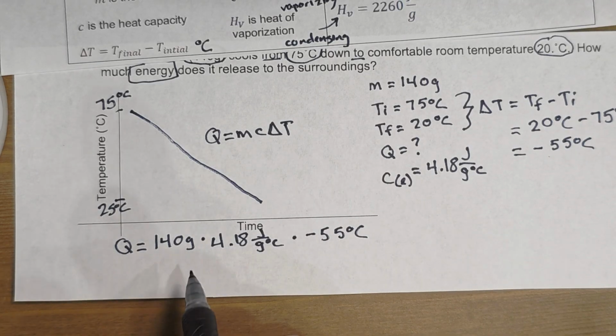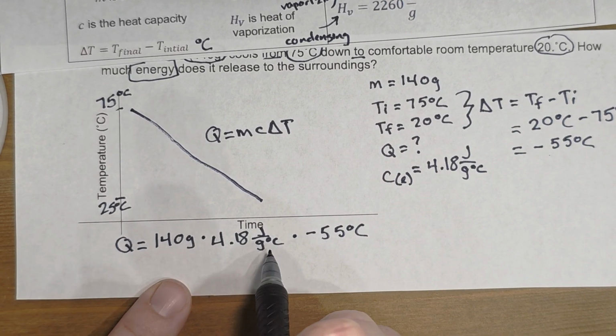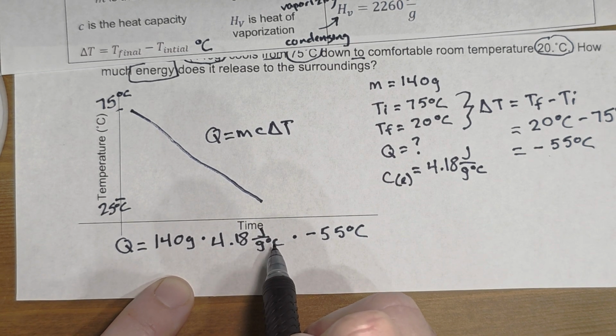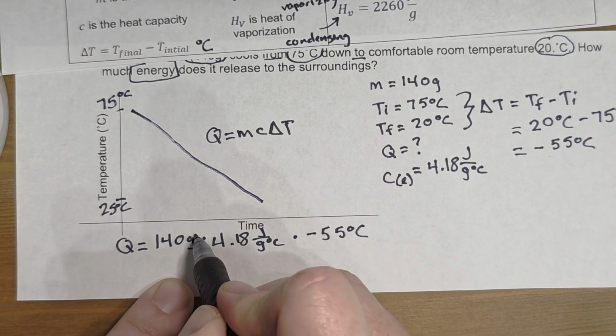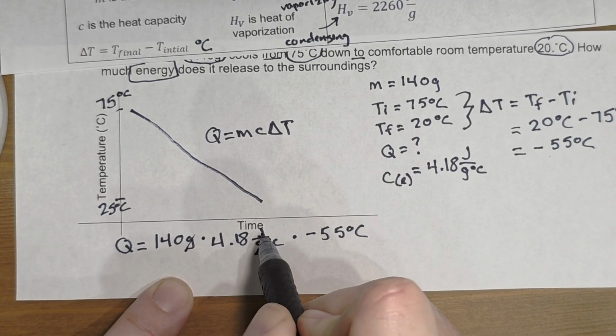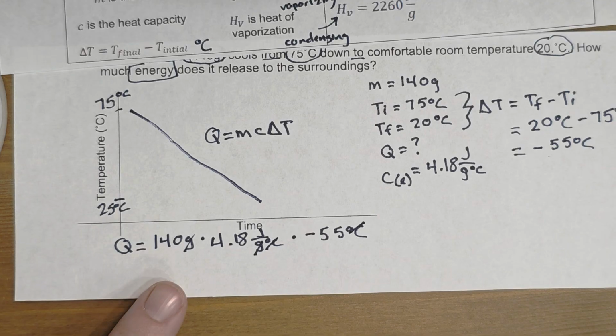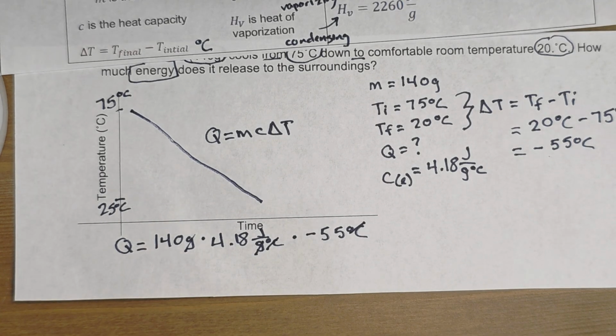Fantastic. If you look at units, I have joules over grams degrees Celsius times grams. My grams cancel out. Joules over degrees Celsius times a Celsius. My Celsius cancels out and we're left with joules, which is fantastic because energy is measured in joules. That's what I want. So I'm going to put this into my calculator.